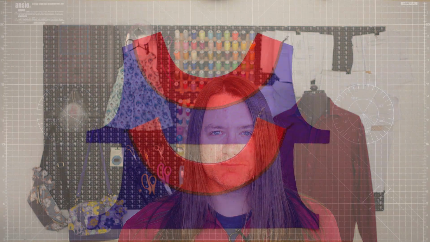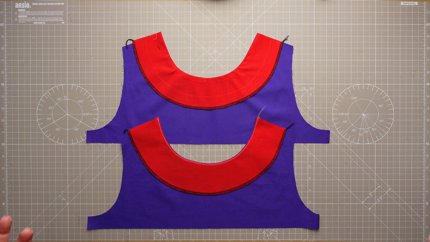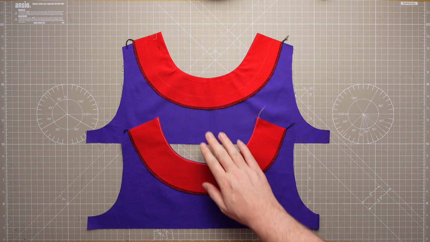One of those things is something called understitching. Quite often, understitching is called for, for example, on a neck facing or on a pocket, but it doesn't tell you why and it doesn't tell you how to do it. Let's break it down, look at the steps involved, look at what it looks like, and how and where we can use it. Here you can see two examples of a bodice front with a neckline facing.